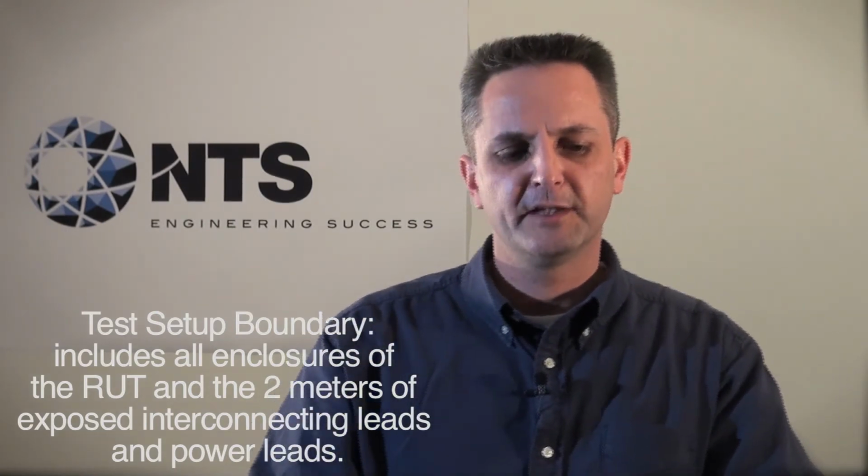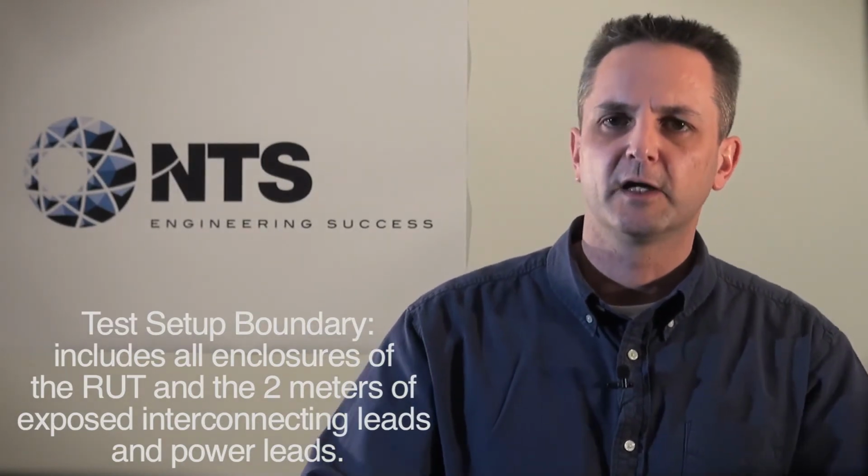Now finally, the final definition is your test setup boundary. This is used continuously throughout the document, and it defines the test setup boundary of the equipment under test. This includes the entire enclosure or enclosures of the subsystem, and 2 meters of interconnecting cabling exposed to the front edge of this test setup, except for leads, obviously, which are shorter in the actual installation.